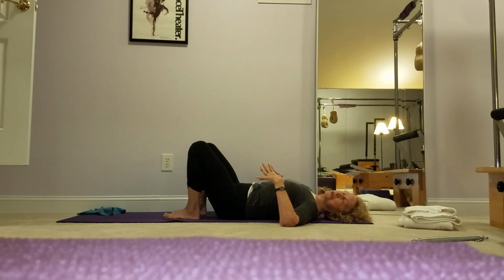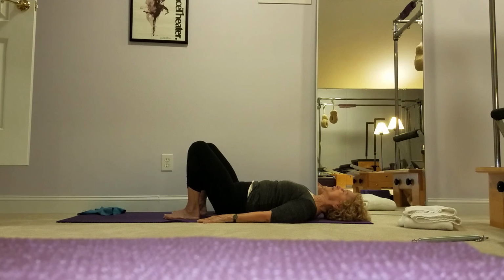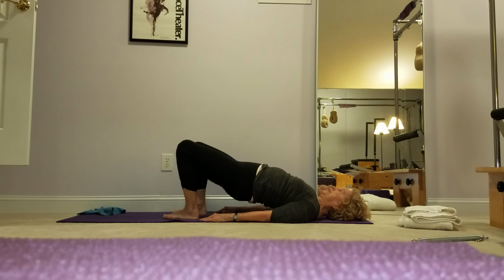Inhale and expand the ribs. Exhale and squeeze it shut. Inhale and expand the ribs. Exhale and squeeze it shut. Use every muscle you can to push that air out. And from here, we're going to lift the hips up off the floor in one piece. Just lifting up.